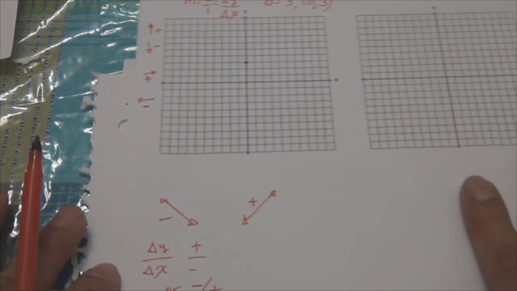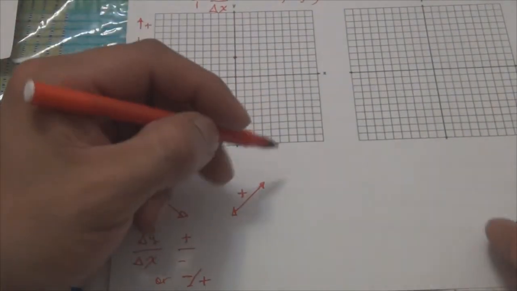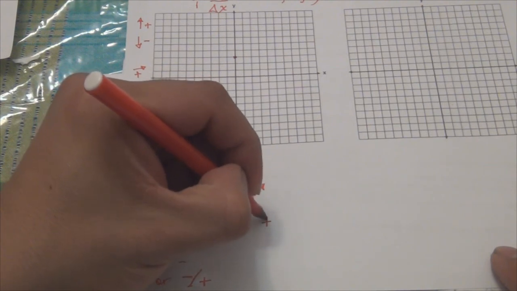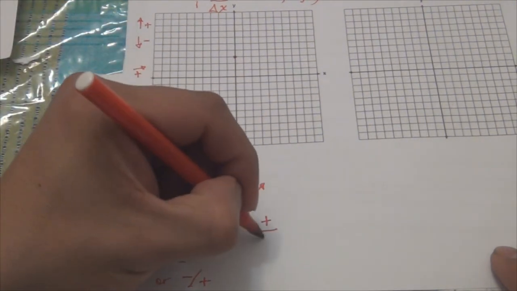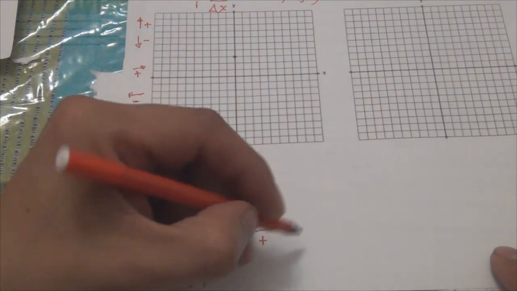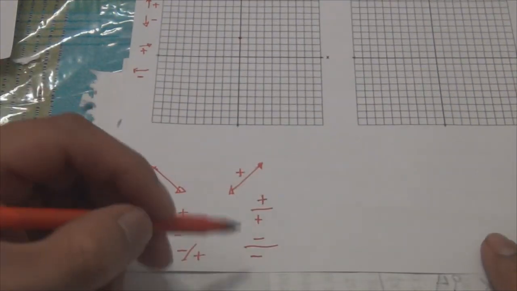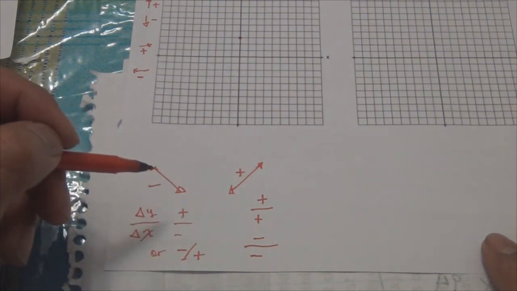Now, how can I get a positive slope? A positive slope can be obtained by going up and to the right, or going down and to the left, because negative divided by negative is still positive.